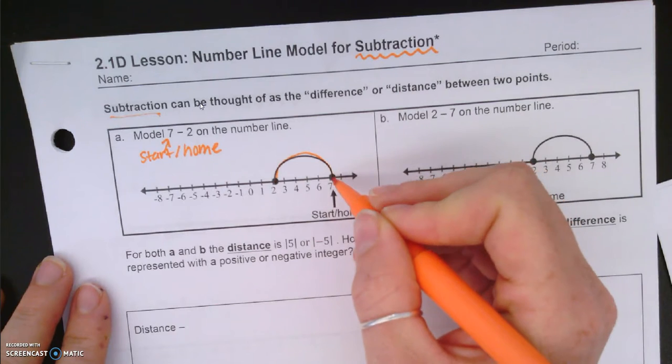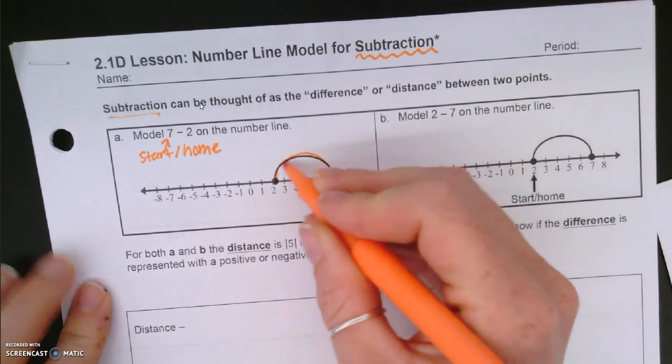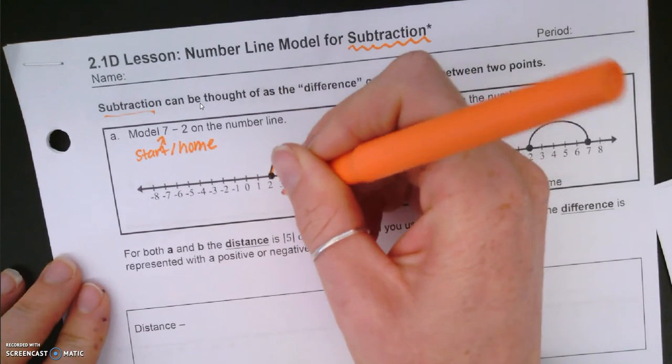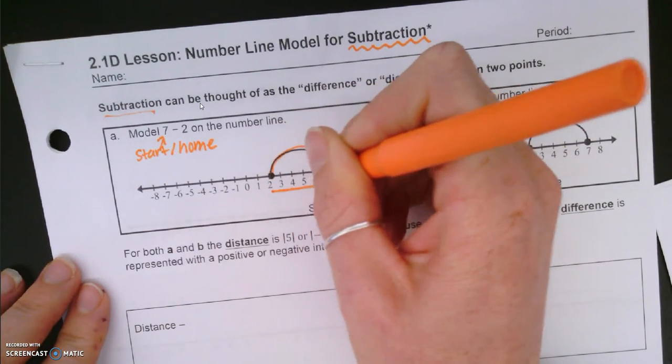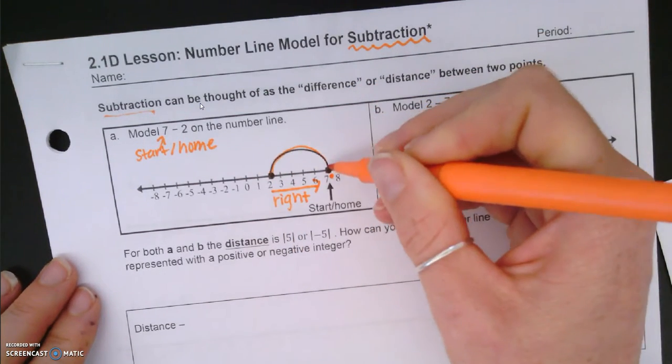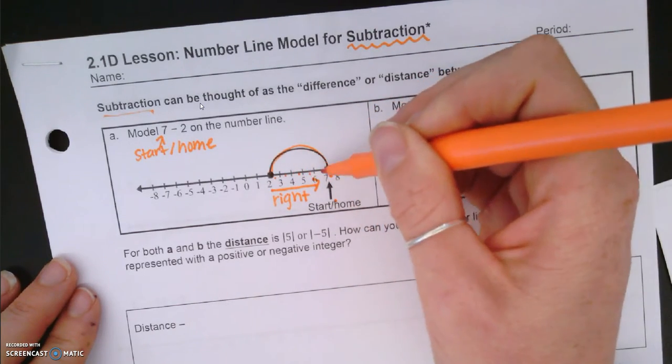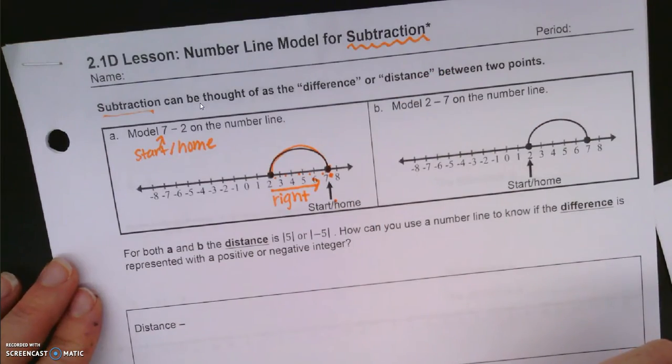It's like if I was living, that's 7 at my house, and Earl Warren's at 2. But then I need to go to the right to go back to 7, to where I started. So 1, 2, 3, 4, 5 is my answer.